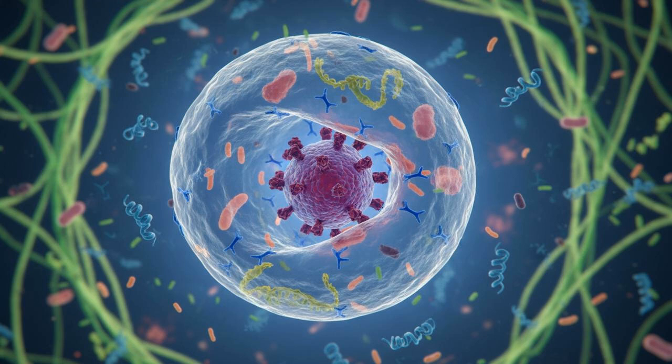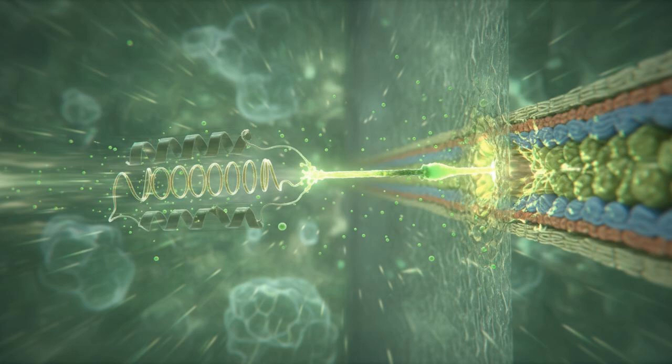To do this, it pulls off one of the most dramatic stunts in structural biology. Part 3. The acid trigger and the harpoon. The cell, thinking it has captured a piece of food or debris, tries to digest it. It starts pumping protons into the endosome to lower the pH, making it acidic. This is exactly what the virus was waiting for. It uses the cell's own defense mechanism as a starting gun.